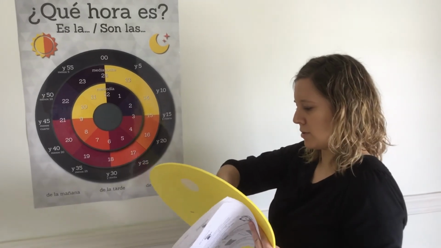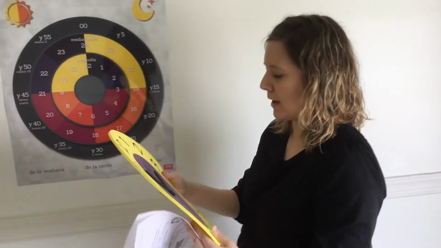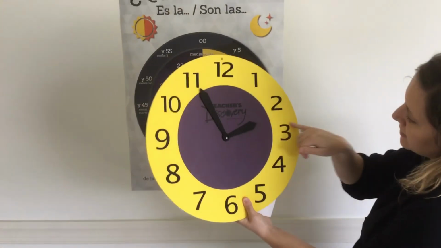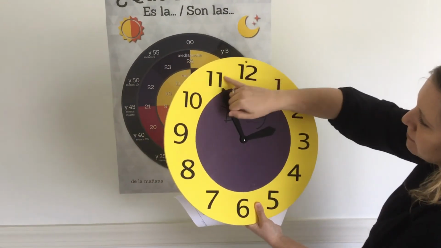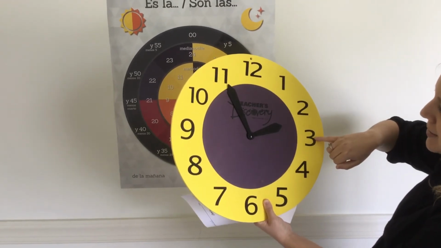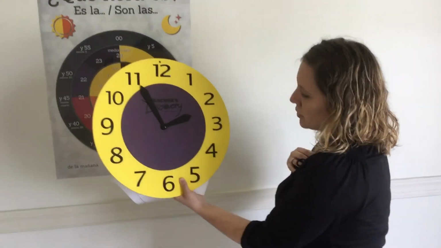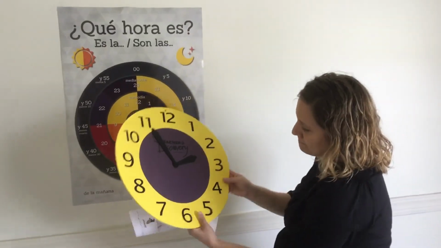What time would that be? Okay, so again, 3 is the next hour. We're going to subtract 5 minutes. So if it's 5 minutes until 3 o'clock, what time is it? And the answer is 2:55. So son las 3 menos 5 would be 2:55.